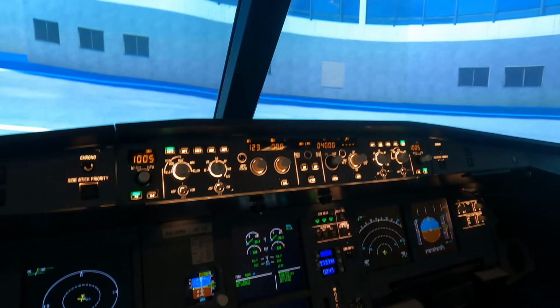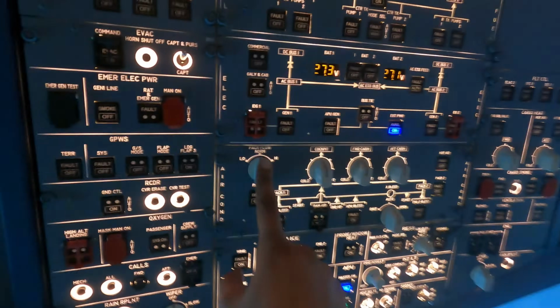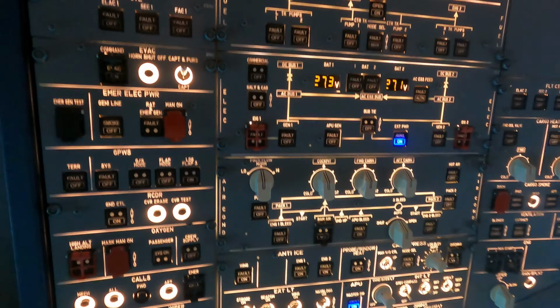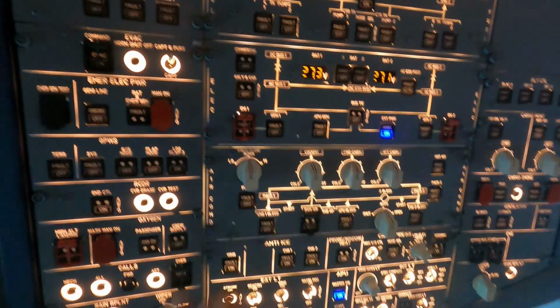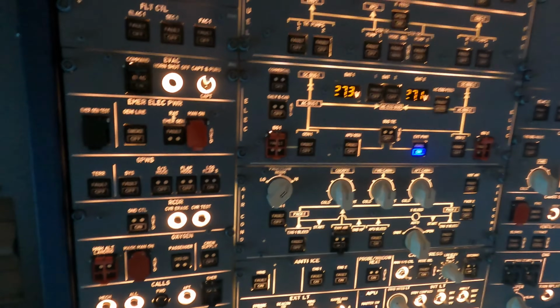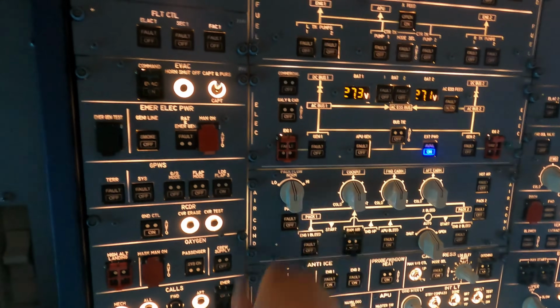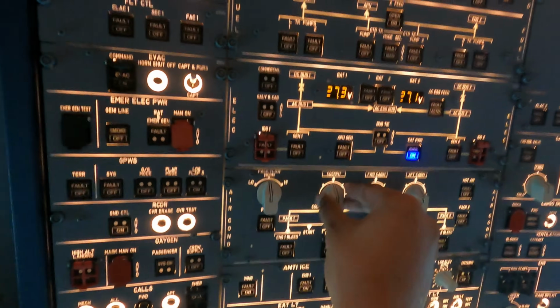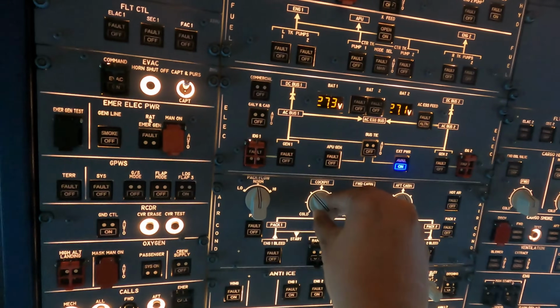The air conditioning, air bleed, and of course with air conditioning, over here you've got your pack flow. That's the amount of blow that comes out of the vents. So if it's a really hot day or really cold, you can go for high, normal, or low. And generally over here you can adjust the temperatures. So right now it's set to the 12 o'clock position.